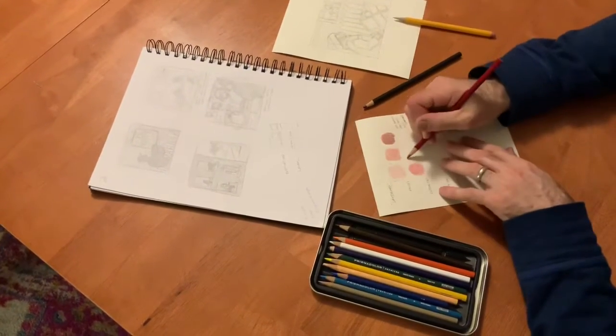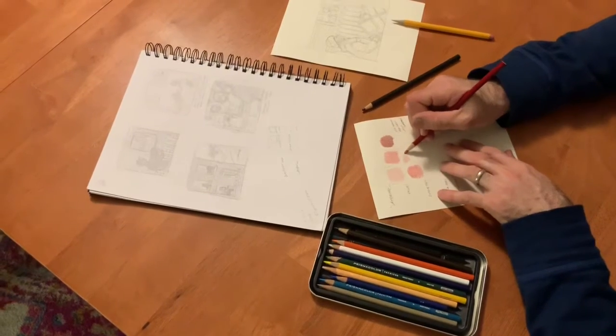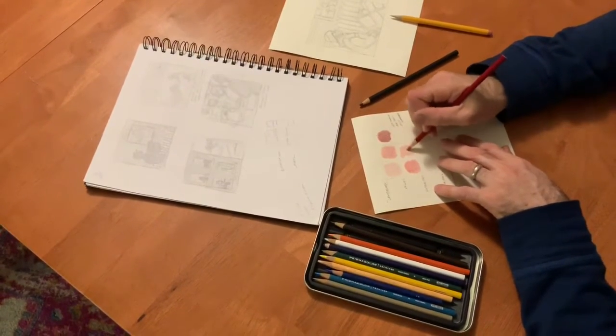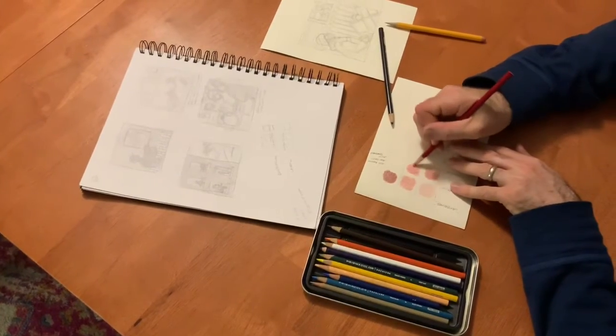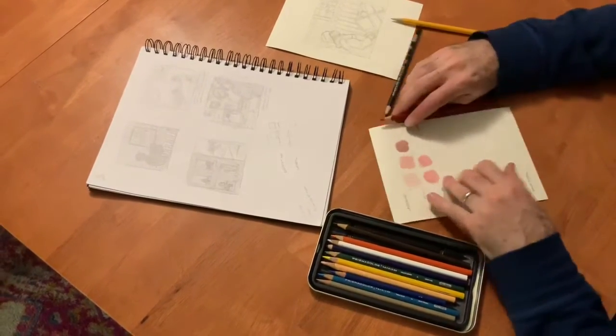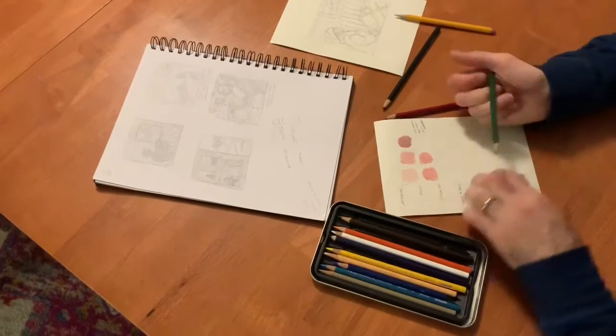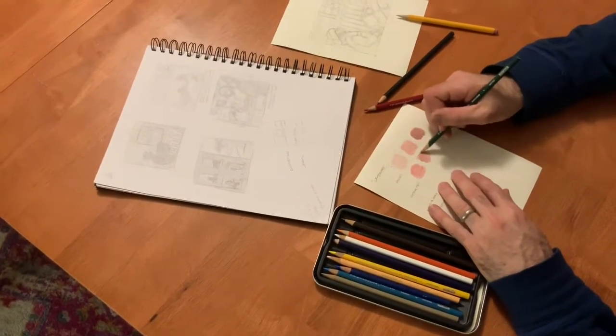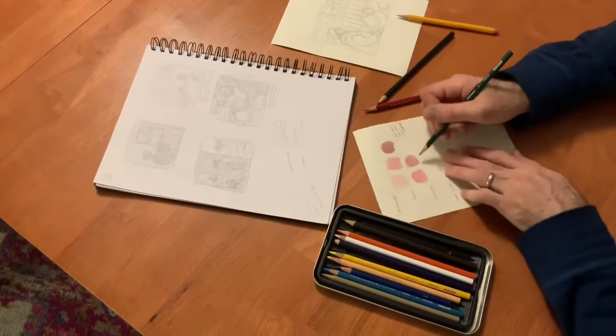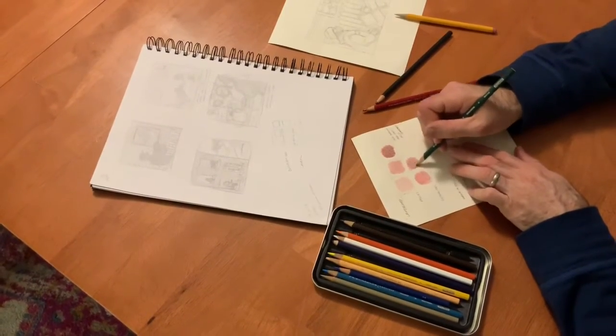I'm going to try by adding the complement. So I'm going to go in here with the red, and I'm going to add a little bit of green over top. It's going to take out some of the intensity of that red.